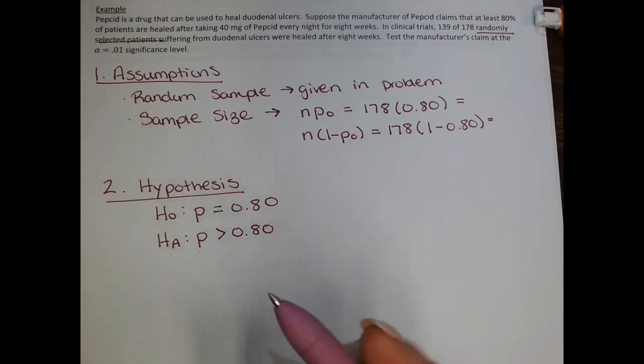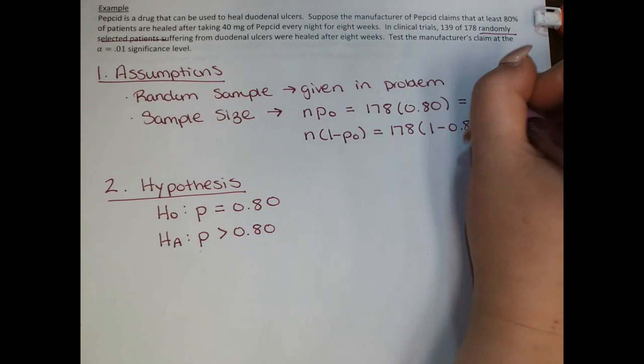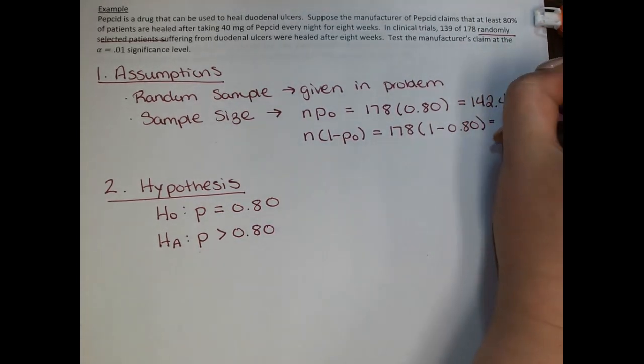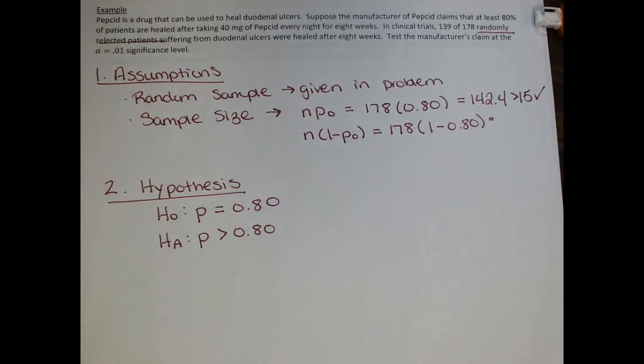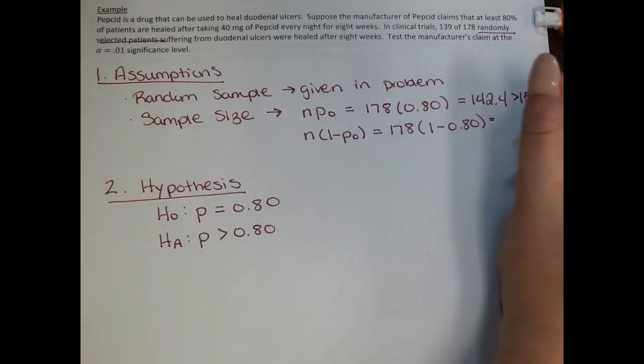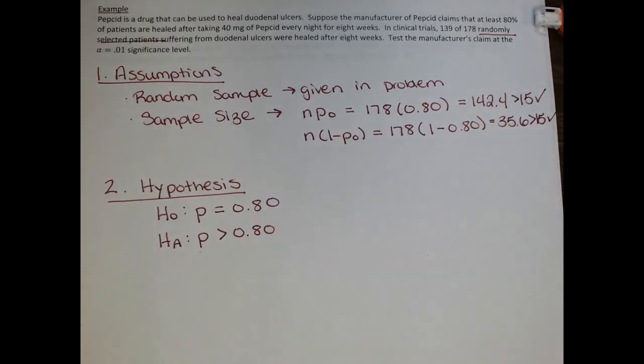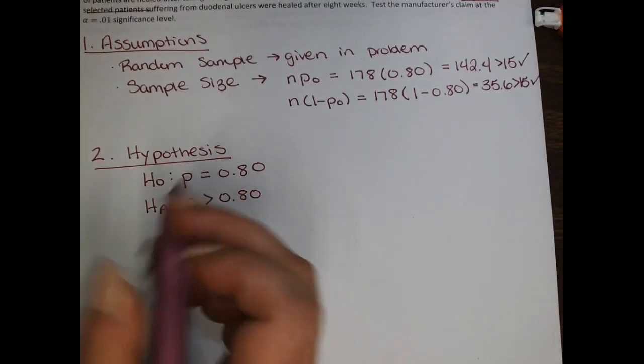For the first one, I get 142.4, which is definitely larger than 15. Then for the second one, I get 35.6, which is bigger than 15. So in each case, we've satisfied the sample size requirement. So this now brings us down to step 3.